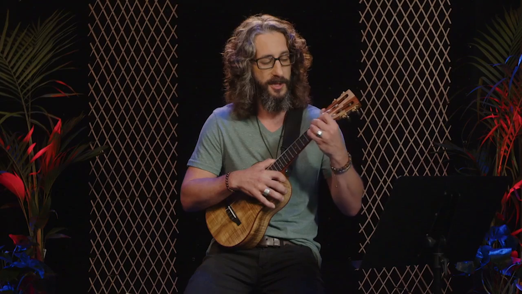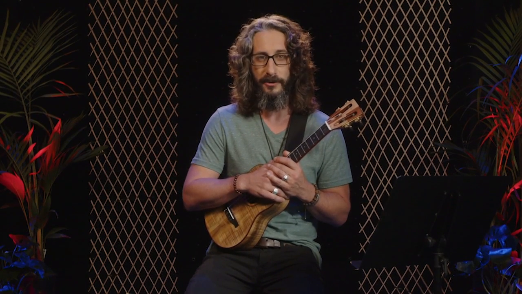Sometimes we get very caught up in looking at our fingers and counting frets that we forget to actually listen to what we're playing. The third and final new chord that we're going to learn in the key of G major is the E minor chord. I'll show you 2 ways to play the E minor.